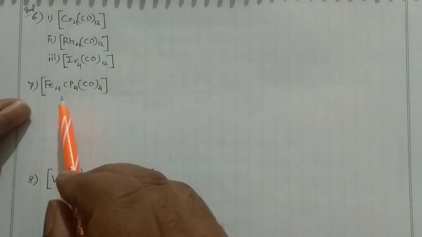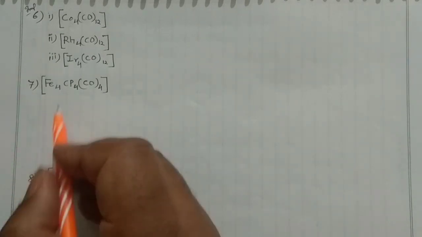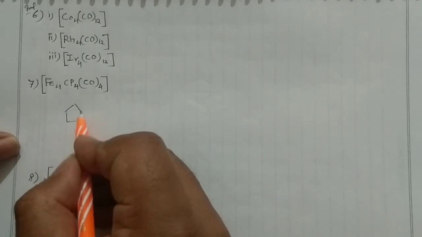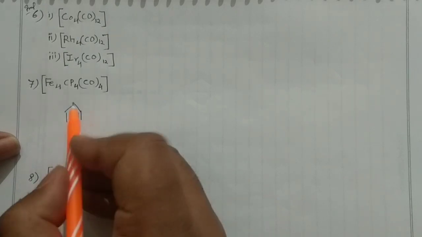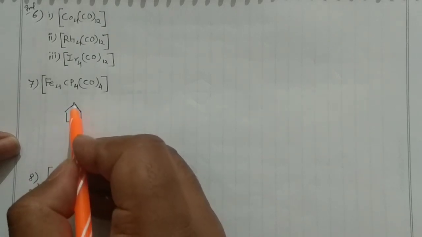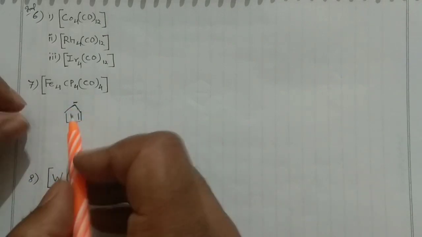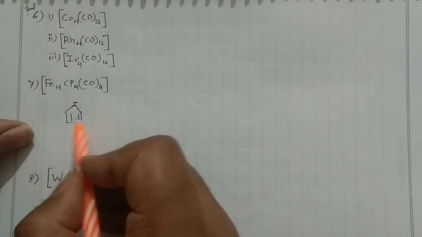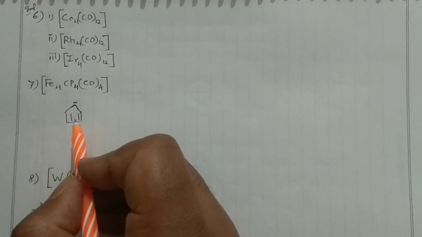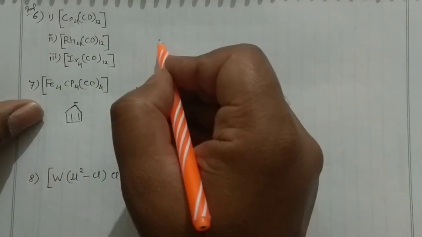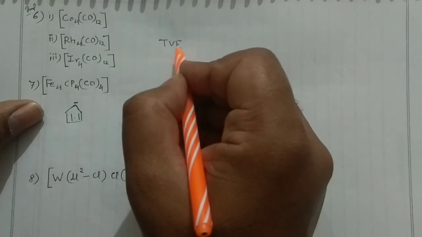My next problem is this Fe4 complex. Now I have a different ligand, Cp, the cyclopentadienyl anion. This you have to remember. If I take the neutral method, this will give you 5 electrons. I have already explained this. So I am going to first take my total valence electrons.